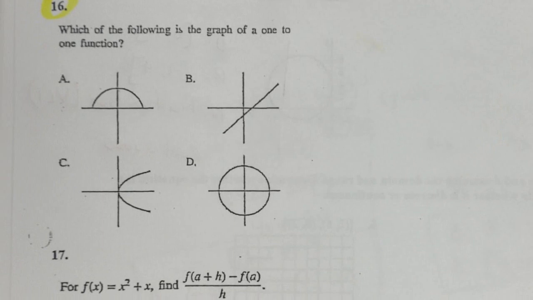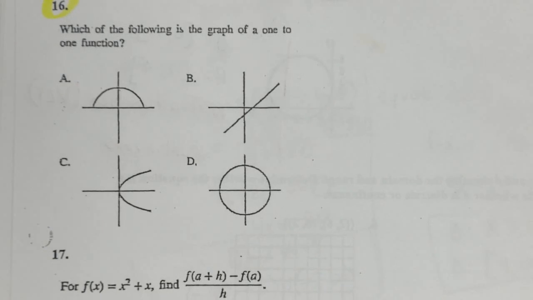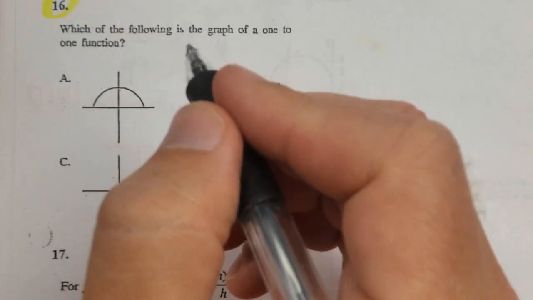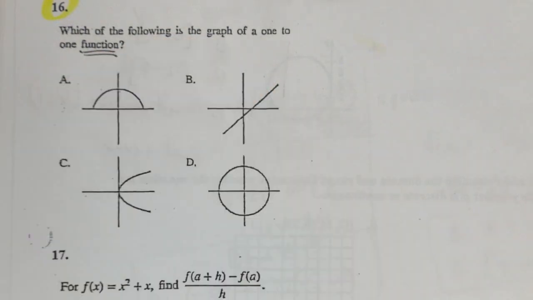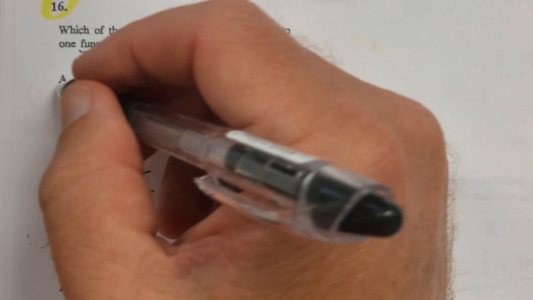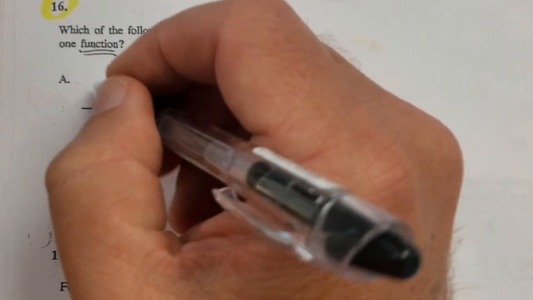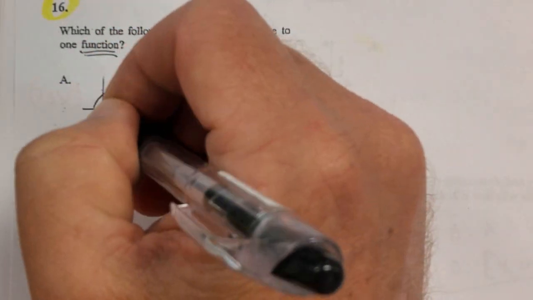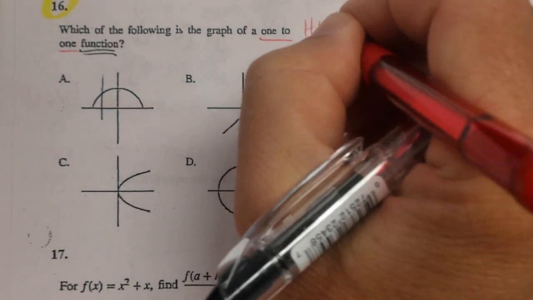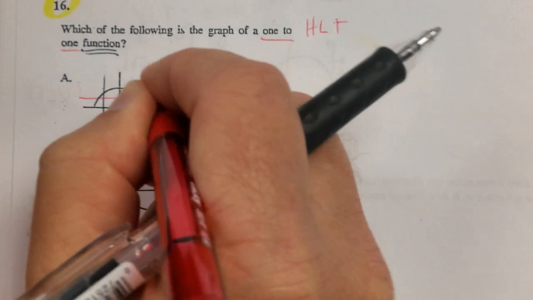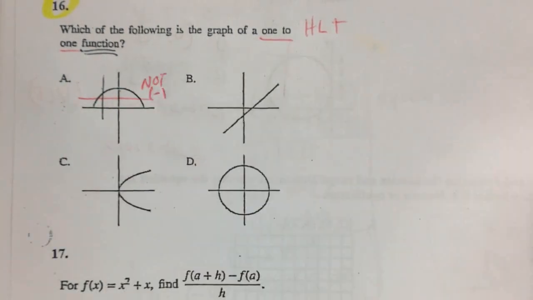Which of the following is the graph of a one-to-one function? Well, you have to determine function first, and then you figure out if it's one-to-one. So is A a function? Yes. Is it one-to-one? No. For one-to-one, you can do the horizontal line test. So it's not one-to-one. Although it was a function, it's not one-to-one.